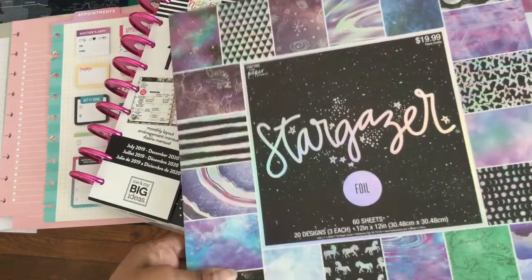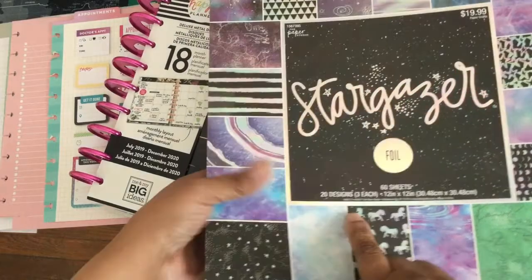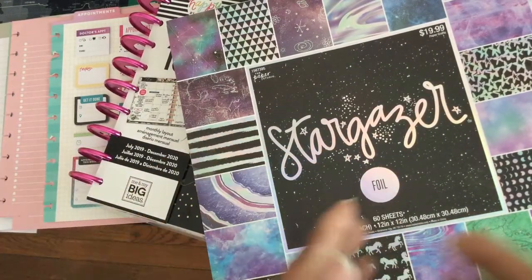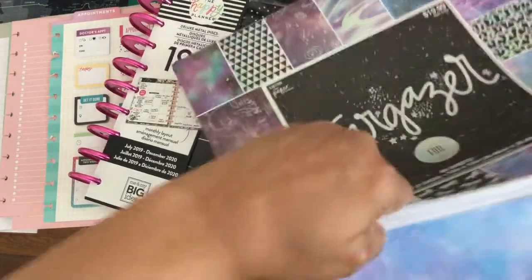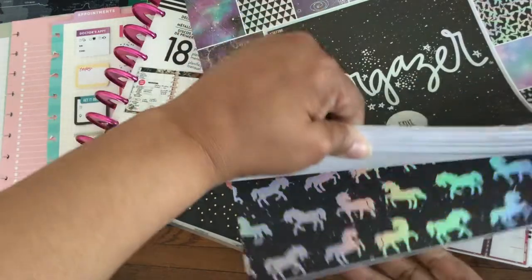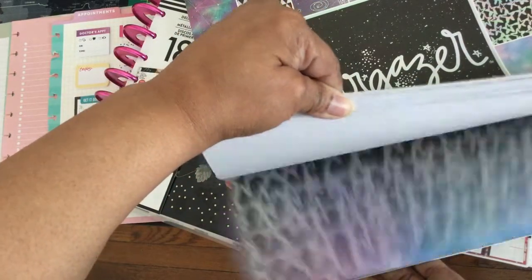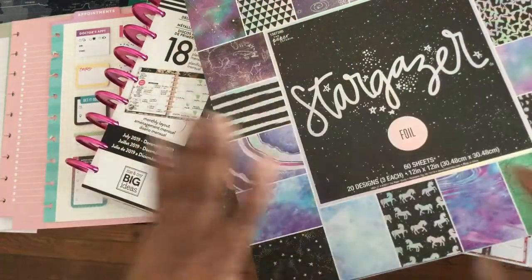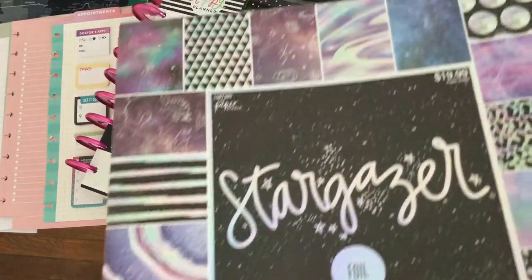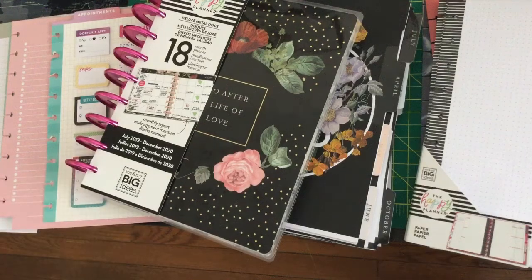scrapbook pad with 20 designs each. Let me see, yeah, 20 designs each. 3 each of 20 designs, so it's 60, and it's foil. But when I flip through it, I think you can see some of it's foil. It's gorgeous. So this is not for my happy planner, though. This is for when I make inserts for my traveler's journal. But I got it at Hobby Lobby for 50% off.